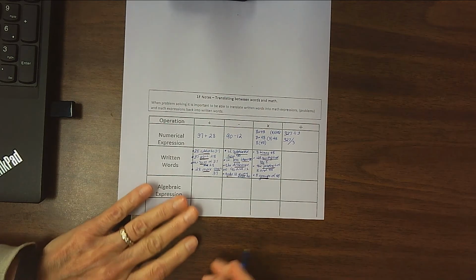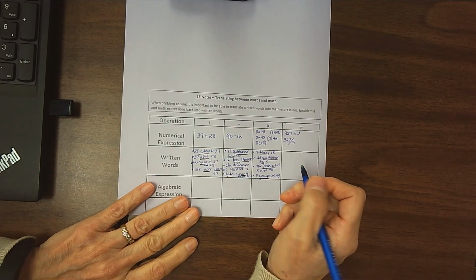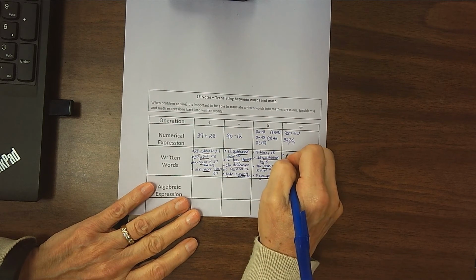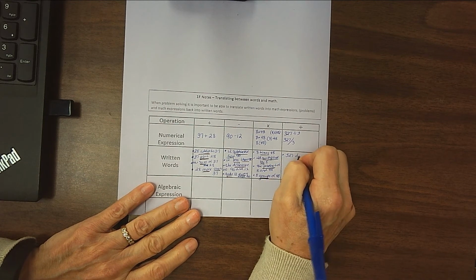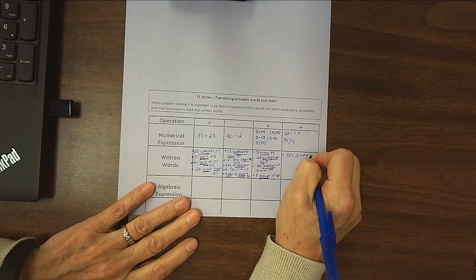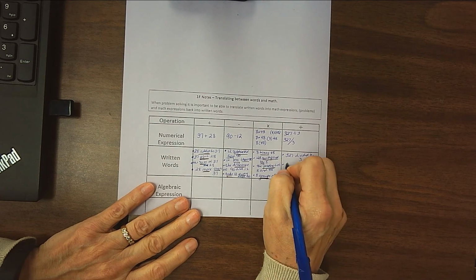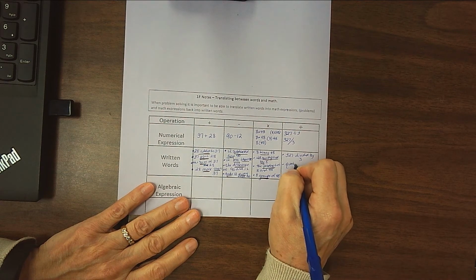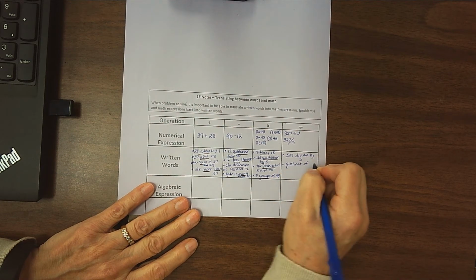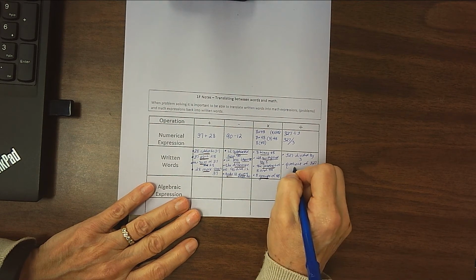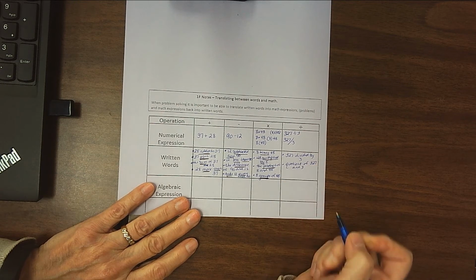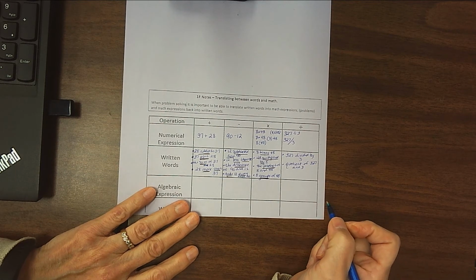All right, so division phrases would be 327 divided by 3. Or, of course, you might have the quotient of 327 and 3. Or you may have divided into equal groups.